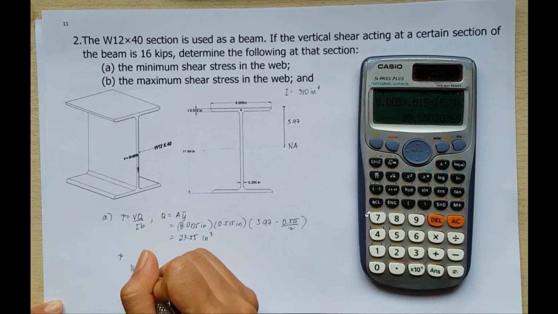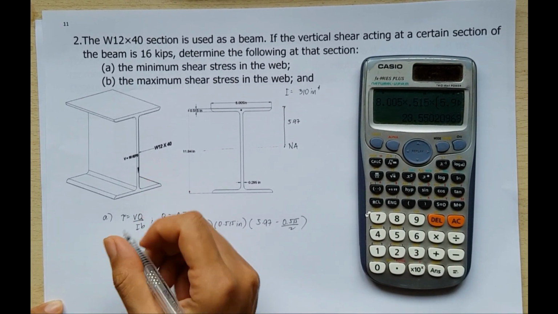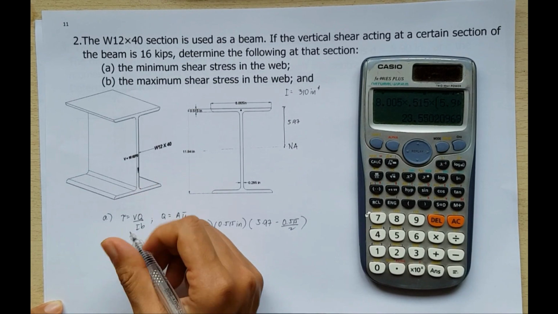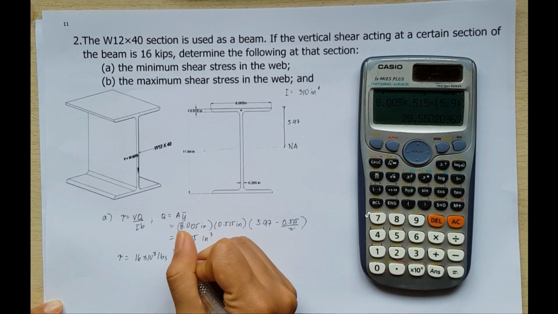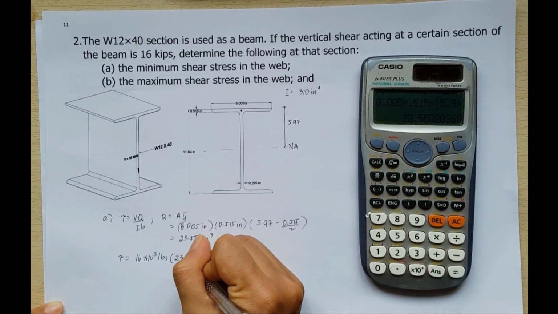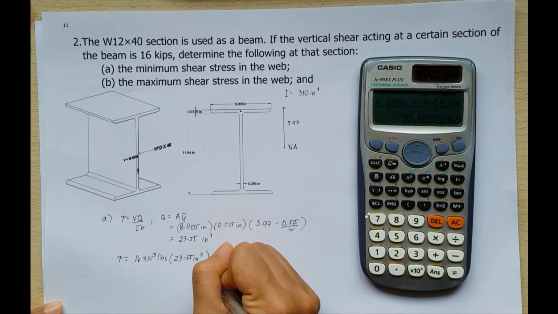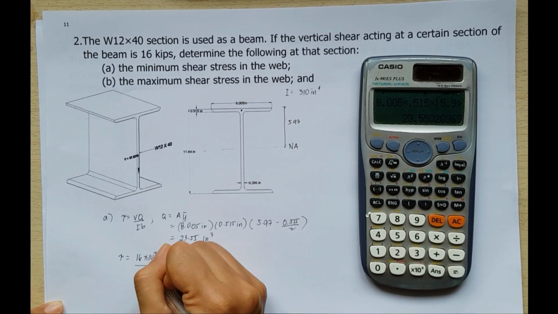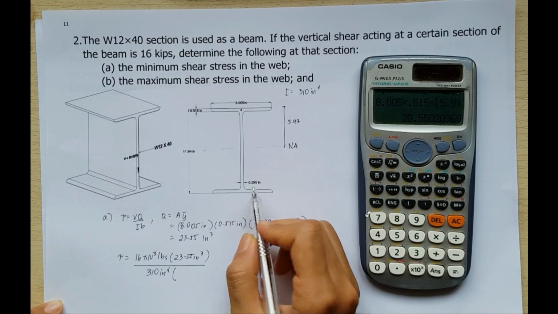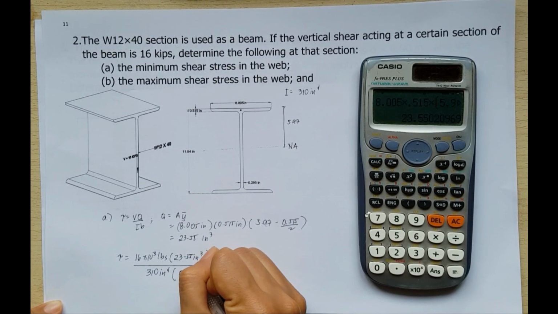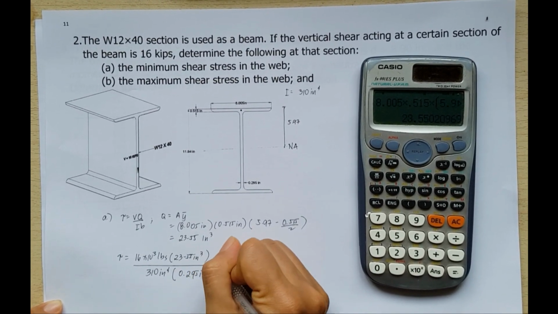Therefore, the shear force is equal to 16 kips, or 16 times 10 raised to 3 pounds, multiplied by our Q, which is 23.55 inches raised to 3, and then the moment of inertia is equal to 310 inches raised to 4, and then the B is equal to 0.295 inches.